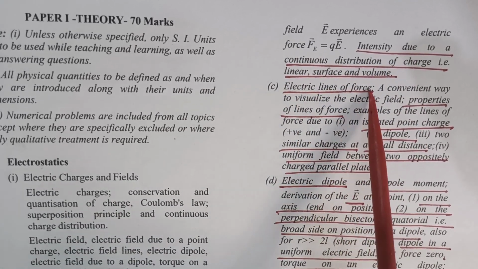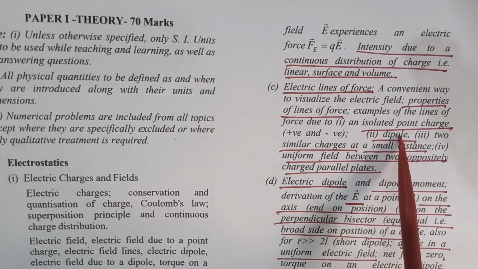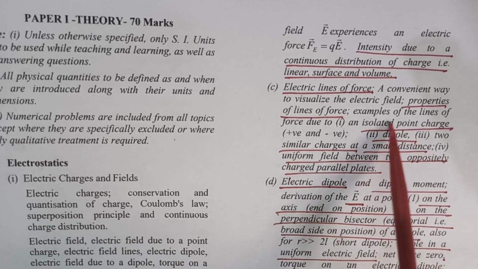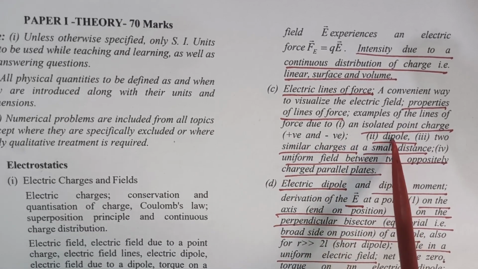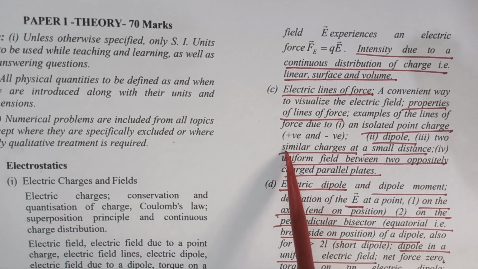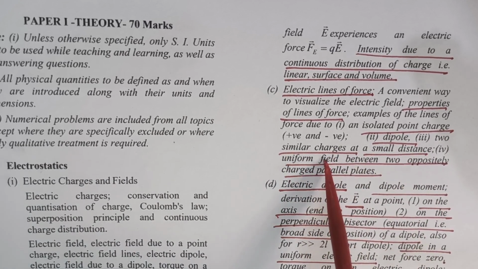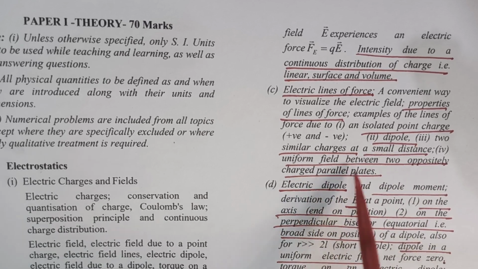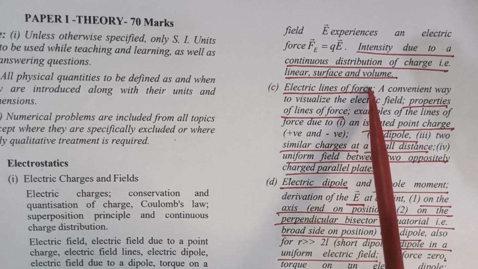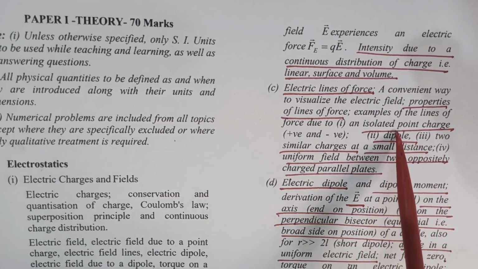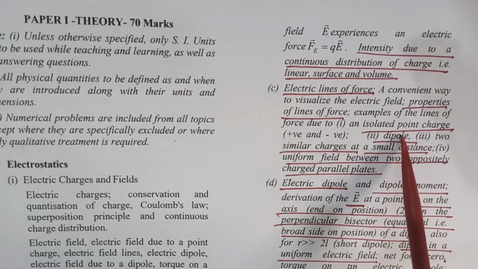Then electric lines of force and their properties, then the isolated point charge, positive and negative, electric field lines due to a dipole, then electric field lines due to similar charges placed at a small distance, and then the electric field when two oppositely charged parallel plates are placed in front of each other at a small distance. So these are electric field lines, their properties, as well as the diagrams in which you have to show the electric field lines in these cases, and questions are asked from this part.